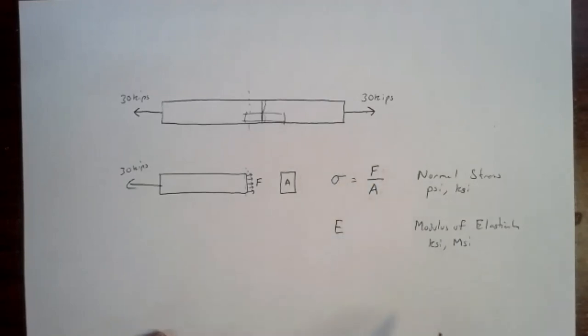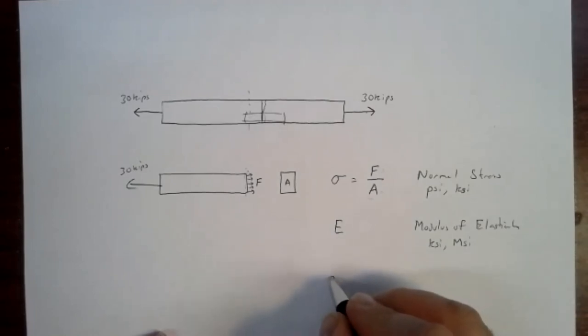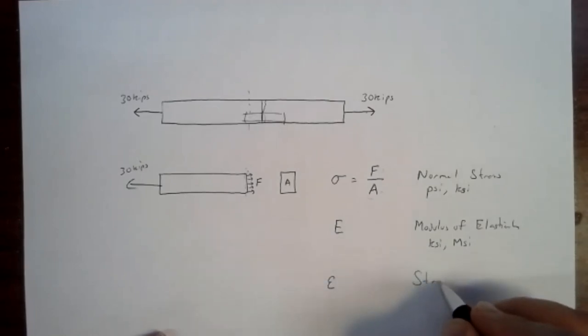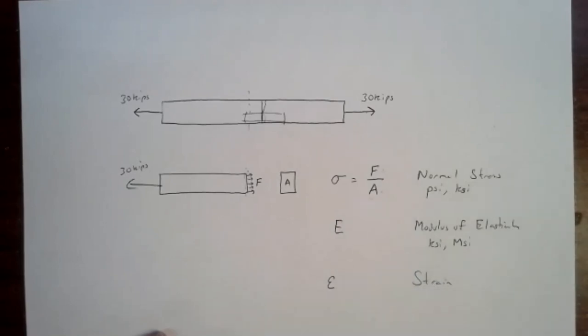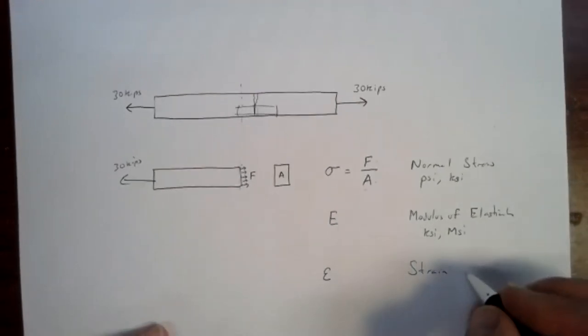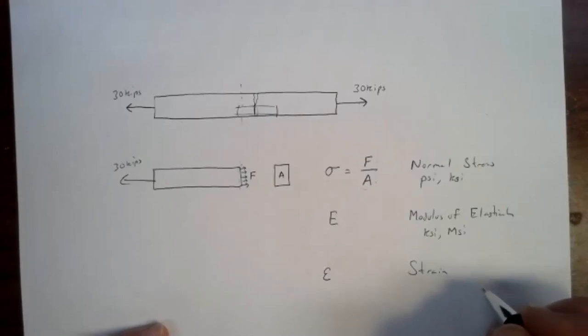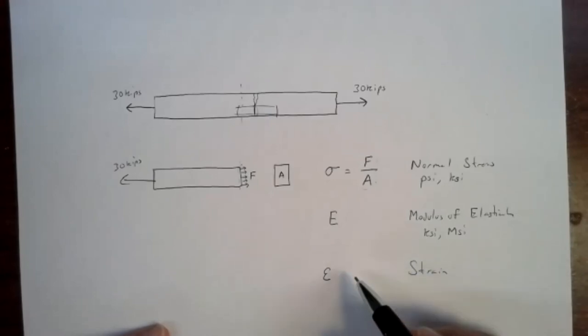We had a relationship between stress and strain. We had one more symbol here, the strain. That was our little Greek letter epsilon. Strain is the amount of deformation. It's how much each unit of length increases or decreases by. So if it's a tensile stress, we'll get a tensile strain, we'll get a stretch. Each inch will become something a little bit bigger than an inch. If it's a compressive stress, then each inch will become something a little less than an inch.